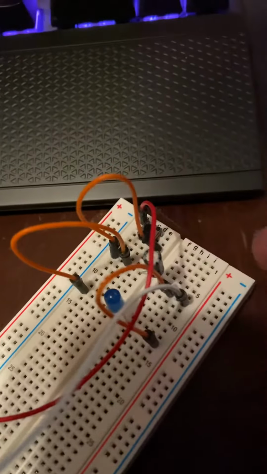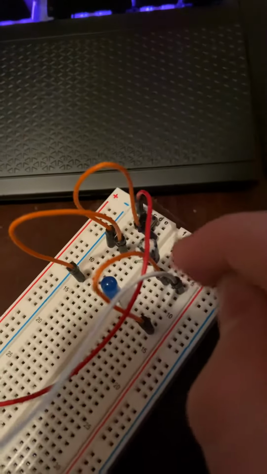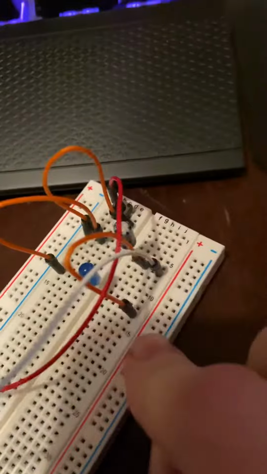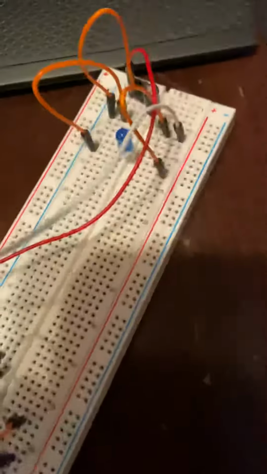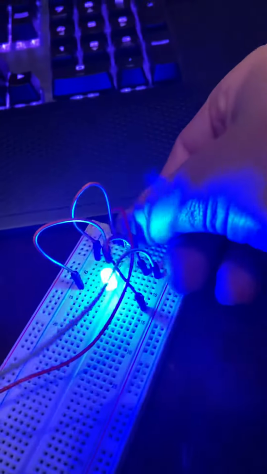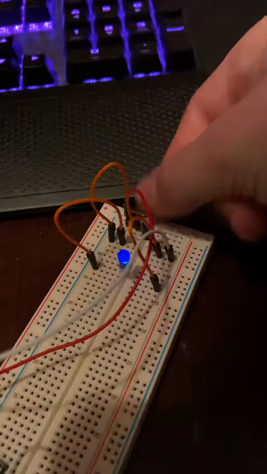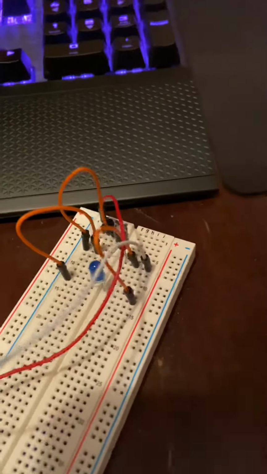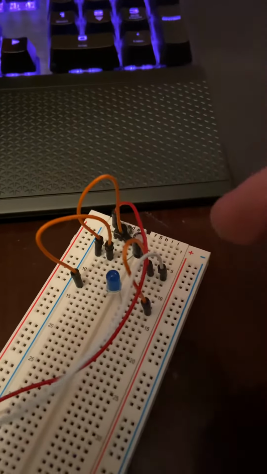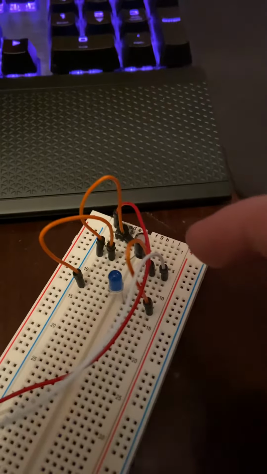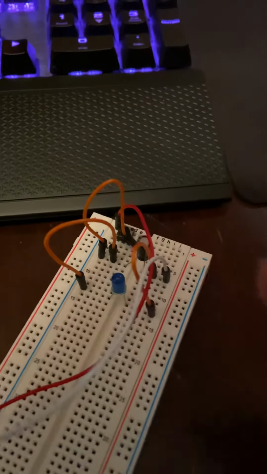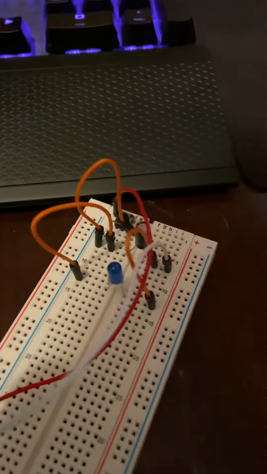And then coming from the negative sides of both, I have a bridge wire to keep them in parallel, and then I have this white wire running back to my Arduino board. And when we press the button, we see that it lights up, but it doesn't turn off. And this is because since it's running in parallel, as soon as the capacitor is full, all the energy is flowing through the LED because energy follows the path of least resistance.